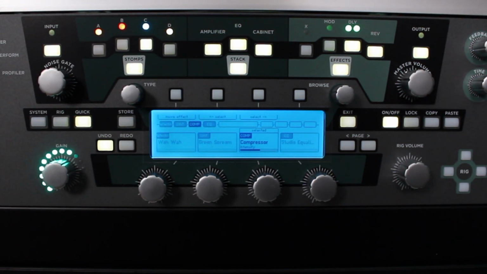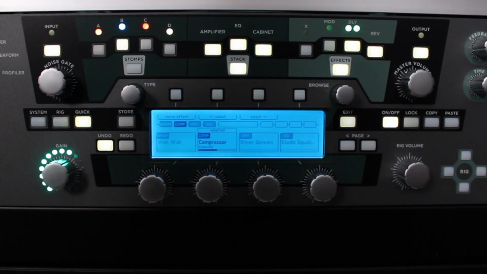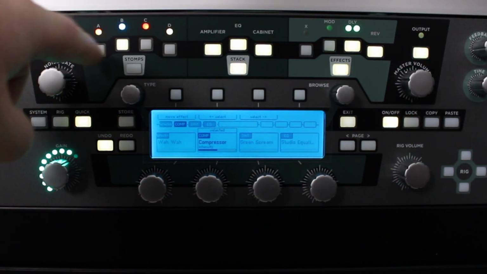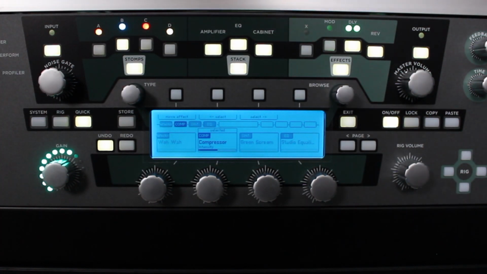So if you're used to using a pedal board, you know that the order of effects makes a big difference. So you can do the same in the stomp block or the effects block. Unfortunately, you can't move blocks from here over to the effects section by doing this method, but there's always the copy and paste.